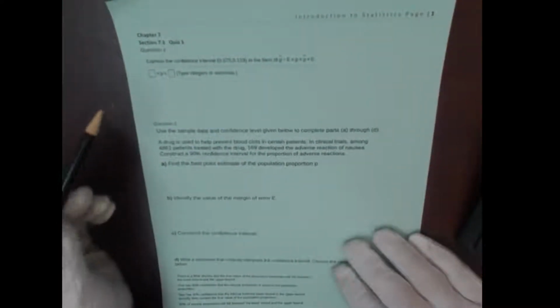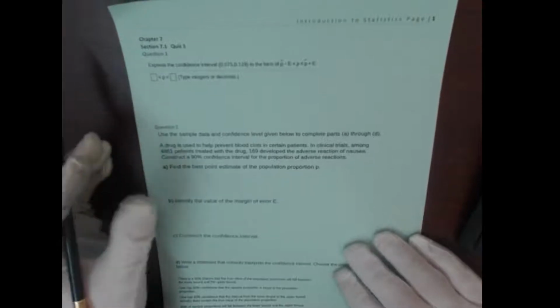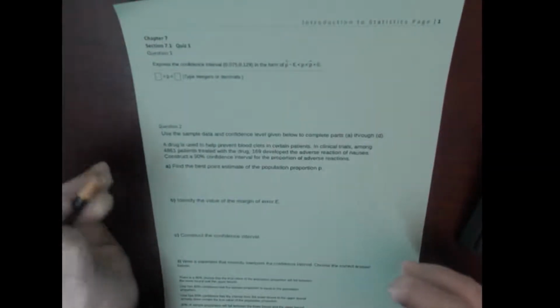Our first section is going to be Chapter 7, Section 7.1, and what we're going to be learning about is something called a confidence interval. I already sort of explained this in class on the last day, but it was kind of at the end of class, so we're going to go over it again. A confidence interval is where you take a survey of something, and using a statistical formula, you can build an interval that has a high probability of capturing the value that you want.